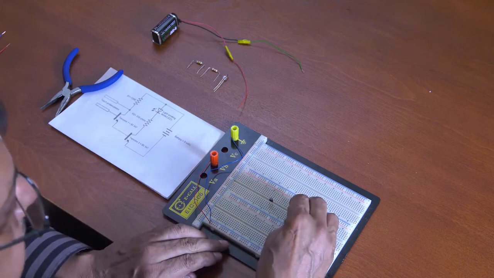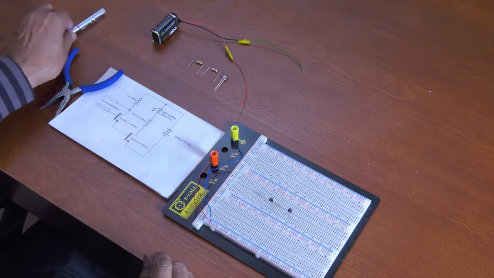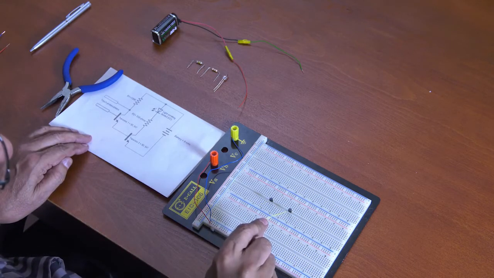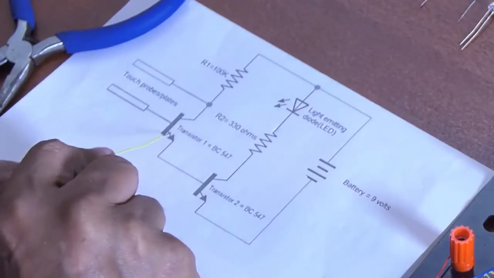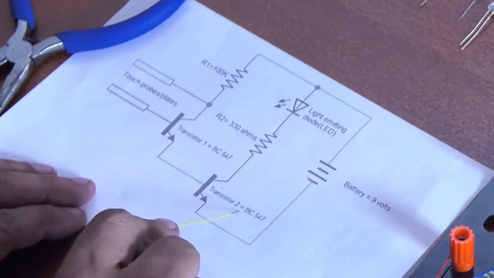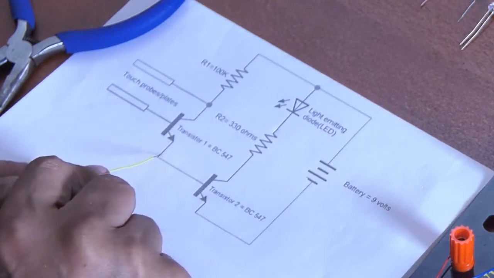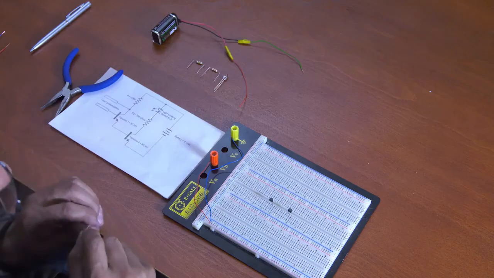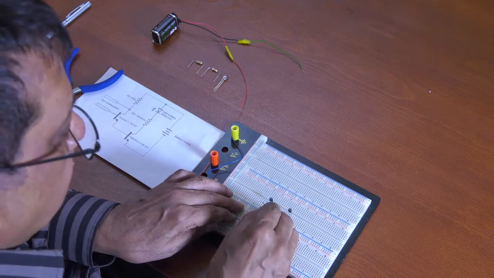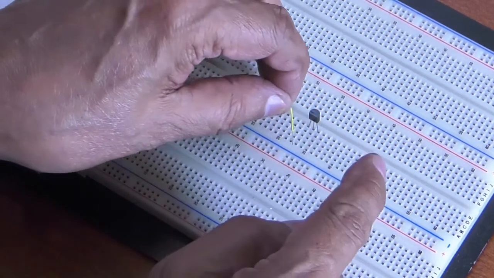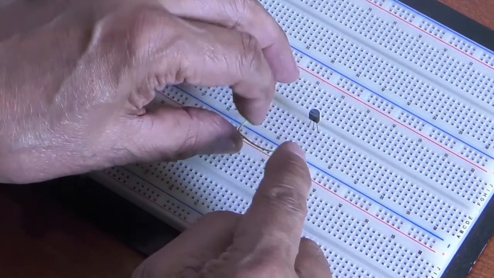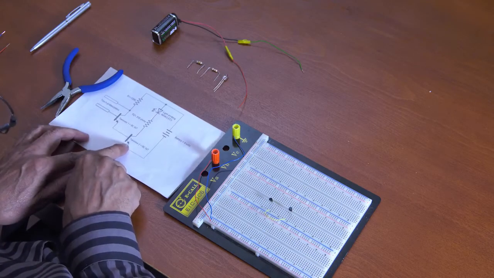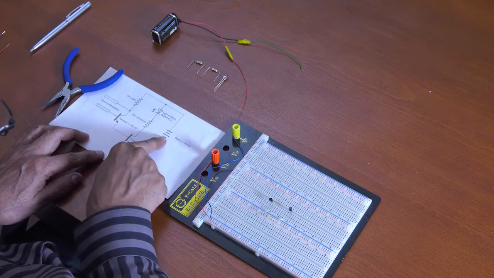I want to put this one a little further away so that we can see exactly how this is being connected. Now, let's call this transistor 1, let's call this transistor 2. The emitter of transistor 1 is connected to the base of transistor 2. Let's do that. The emitter of transistor 1 is connected to the base of transistor 2. Okay. So we've done that.